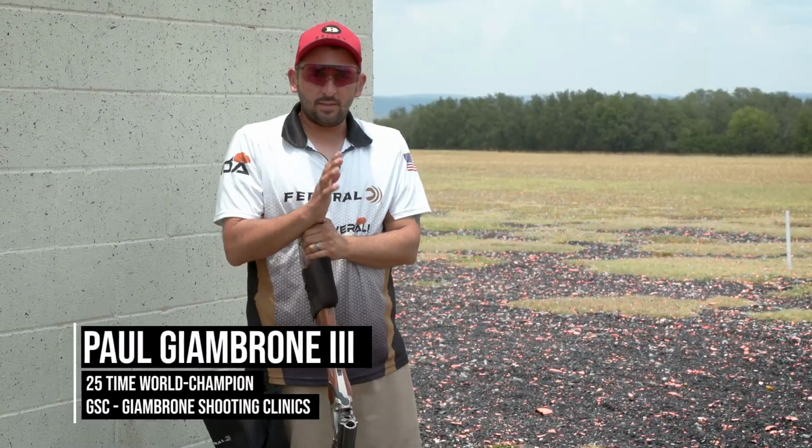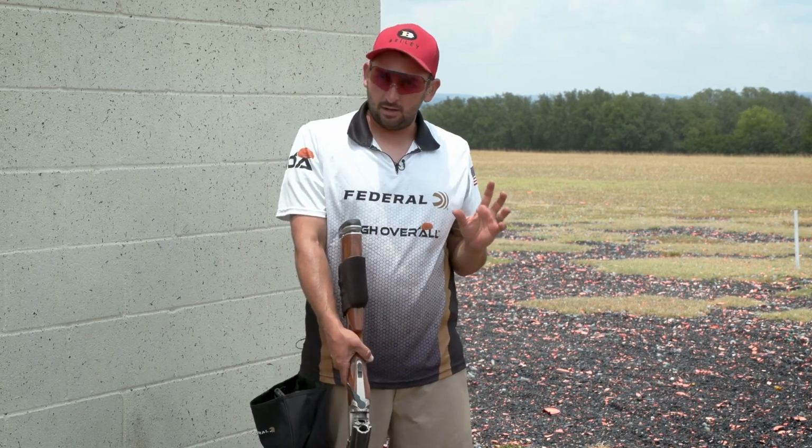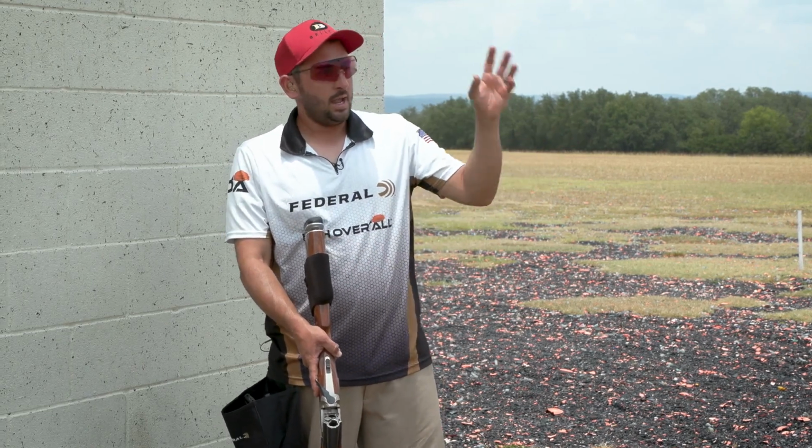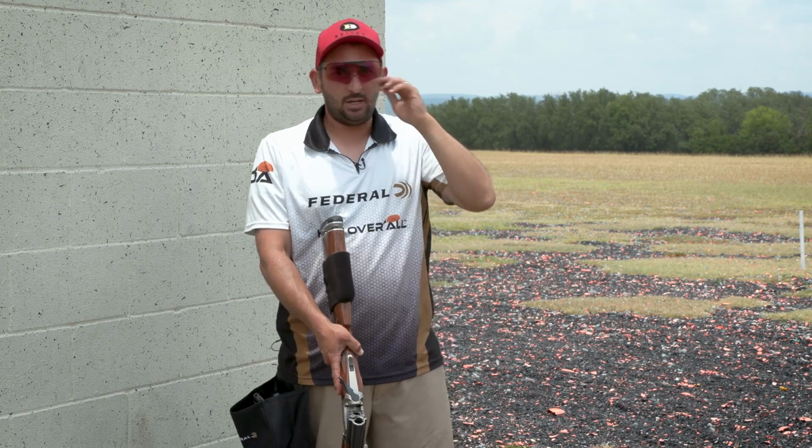The most common thing that I see when it comes to an eye dominance issue, or a target where the opposite eye can interfere a little bit, for right-handers, that's going to be the low house here on station 1. And for lefties, that's going to be the high house on station 7.